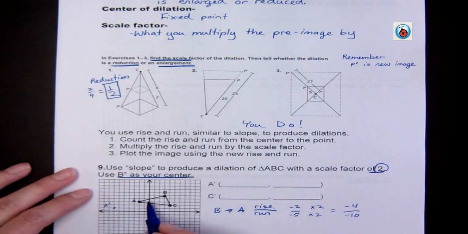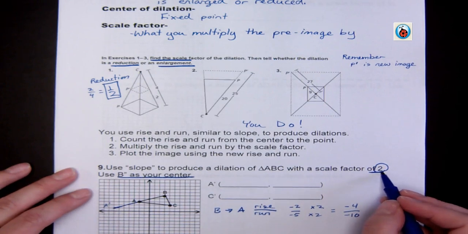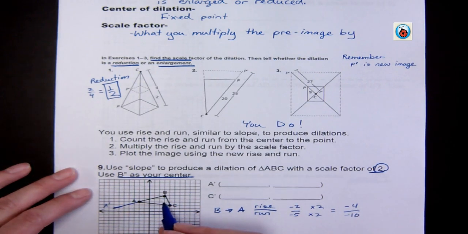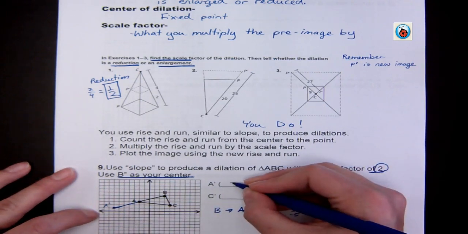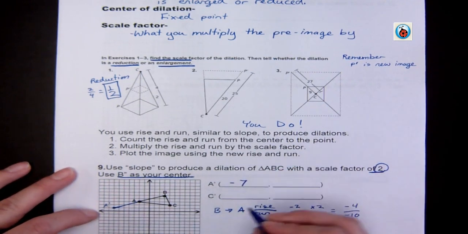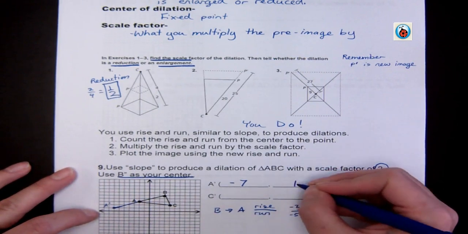If I've done it correctly, it will be straight in order there. Some people like to just take whatever your pattern is and count it out twice. So I could have counted down 2, back 5, down 2, back 5, and found my point that way. Now I just have to label my -7 and +1.